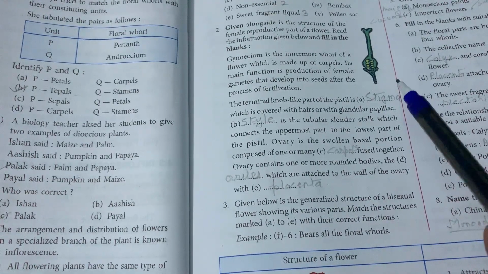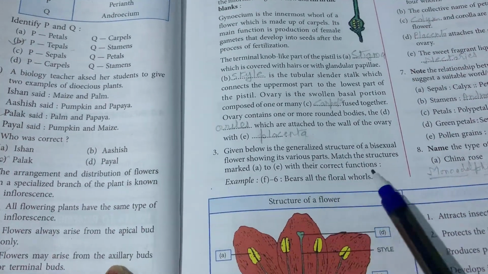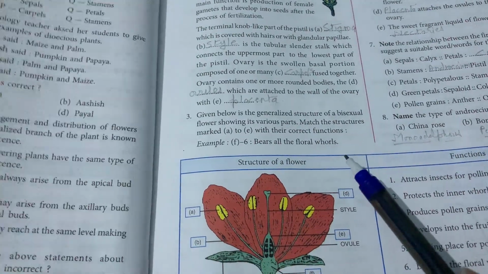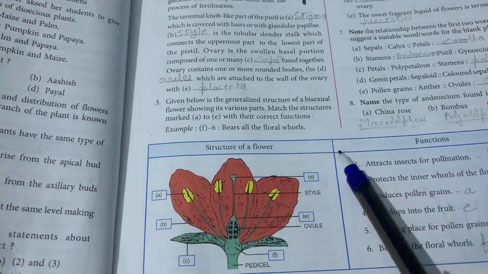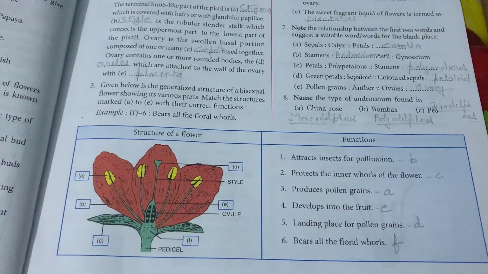Ovules ovary wall में placenta से attached होते हैं. Now given below is a generalized structure of a bisexual flower showing the various parts. Match the structures part A to E with the correct option.